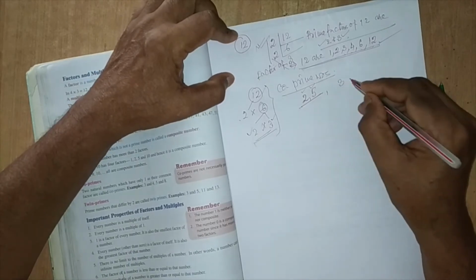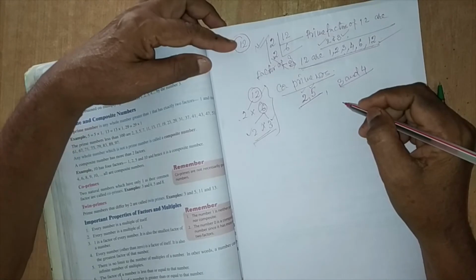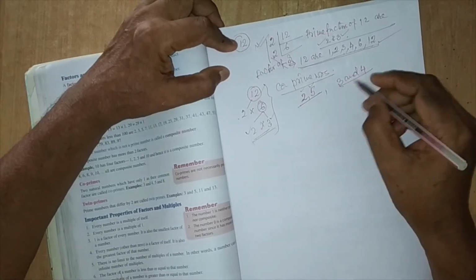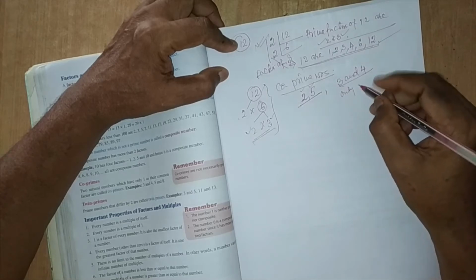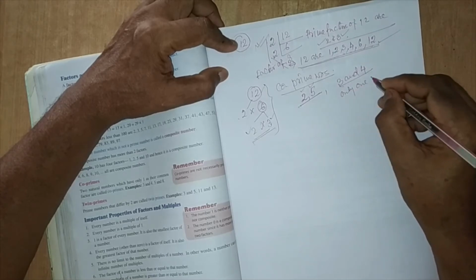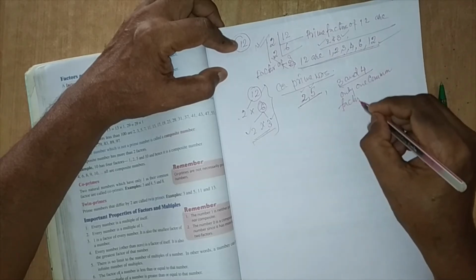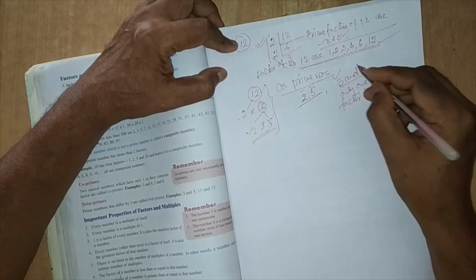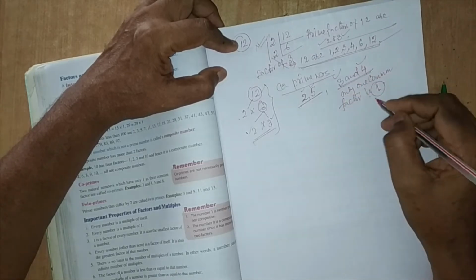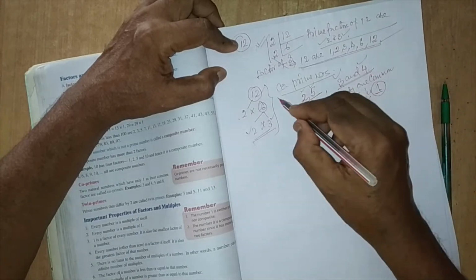Suppose the numbers 3 and 4. 3 and 4 are known as co-prime numbers because they have only one common factor, that is 1. When two numbers have only one common factor, and that is 1, then those numbers are known as co-prime numbers.